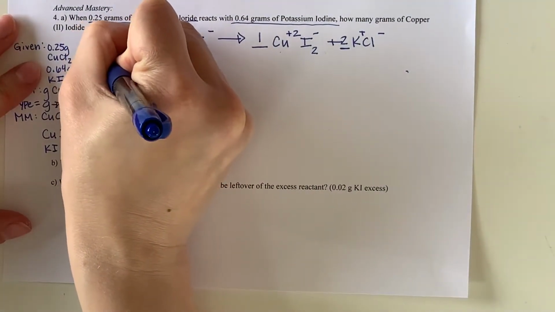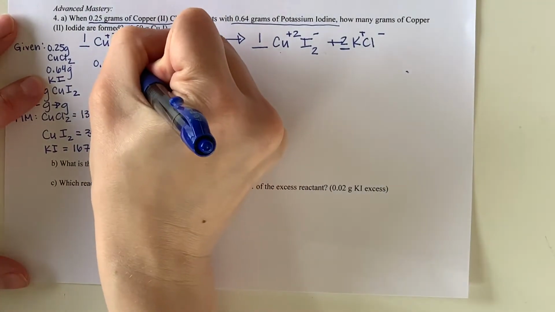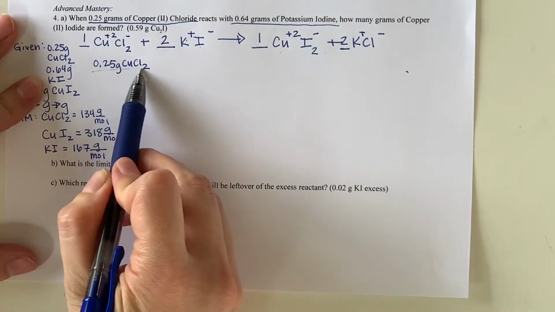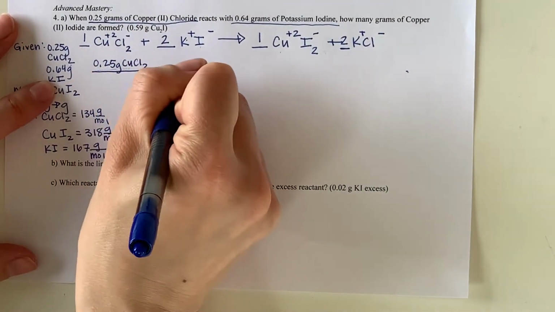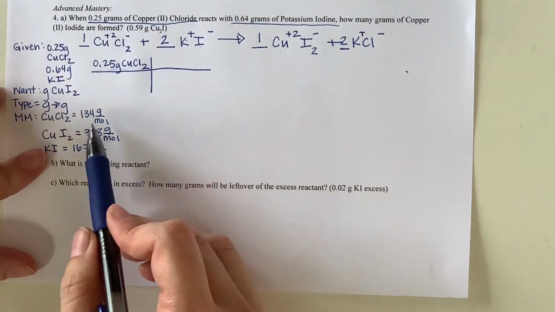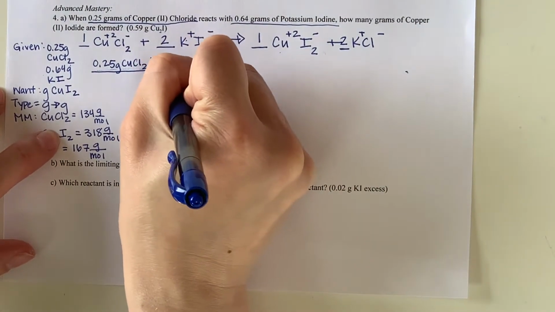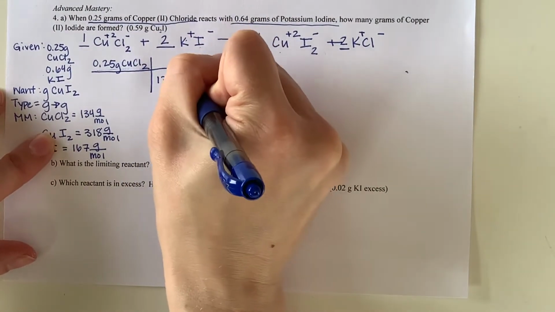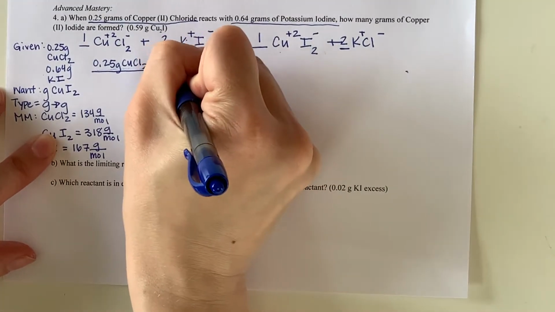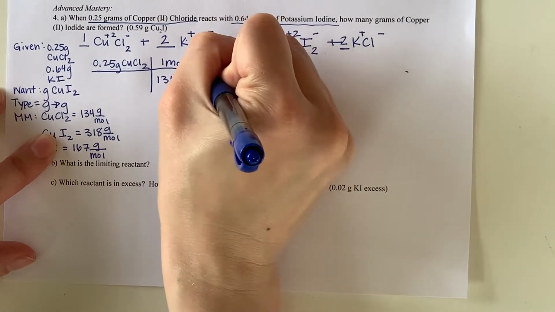Okay, so I'm going to do the one I start with first. So 0.25 grams CuCl2. That's what I'm starting with. Step 1, change grams to moles. Using my molar mass, I found that there are 134 grams CuCl2 in 1 mole CuCl2.